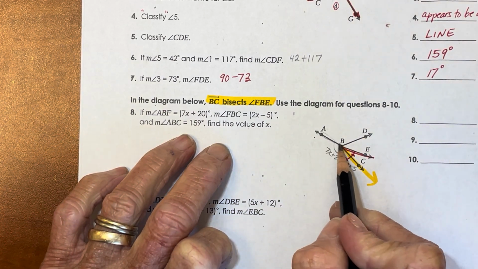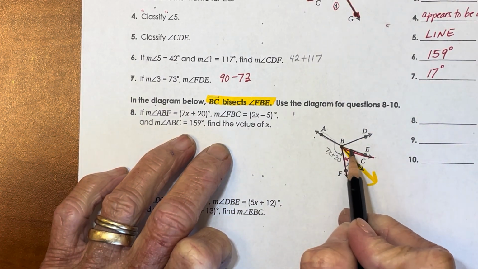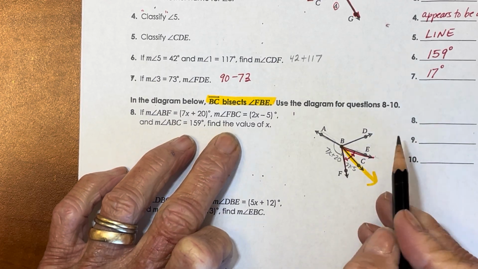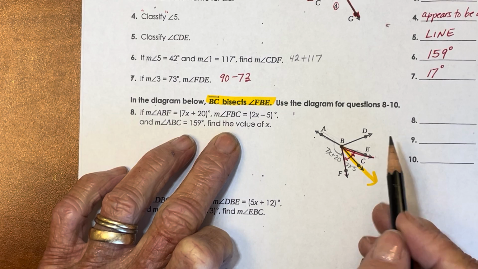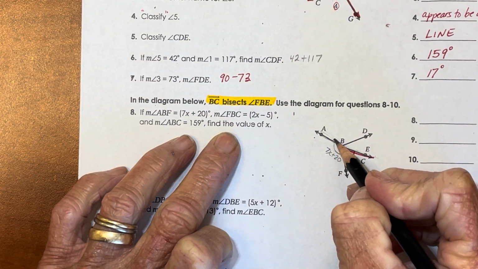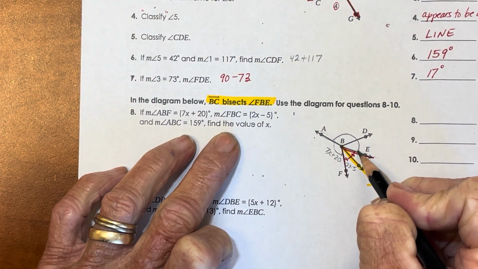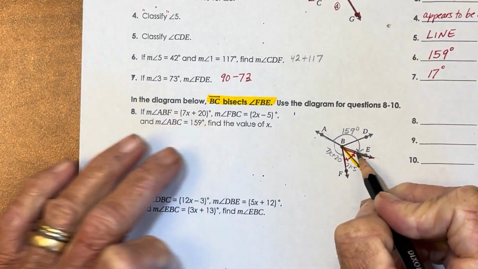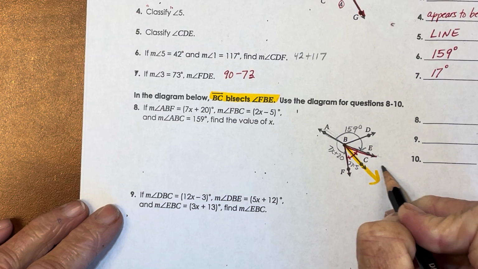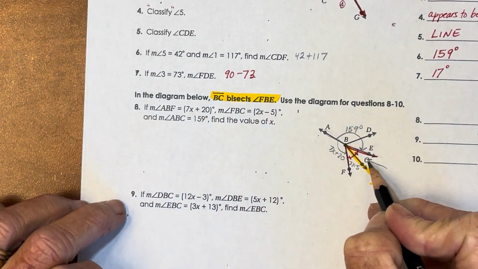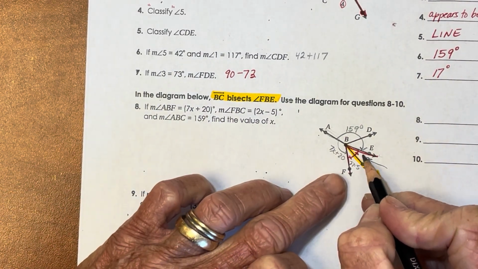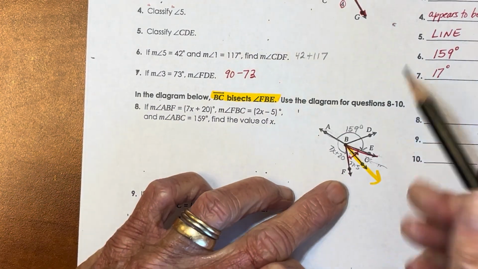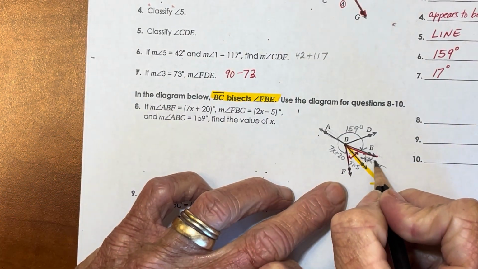and ABC is 159, we want to find the value of x. All right, this is actually quite tricky. ABC is all of that. That's 159. So the only thing that I haven't labeled is this little piece right here. And notice that we already said these two were equal. So this one would also be 2x minus 5.